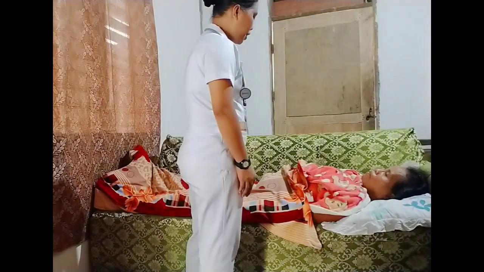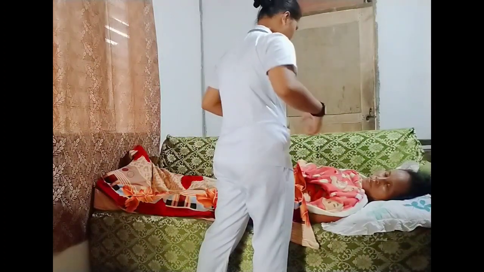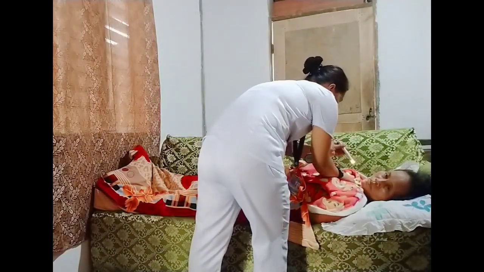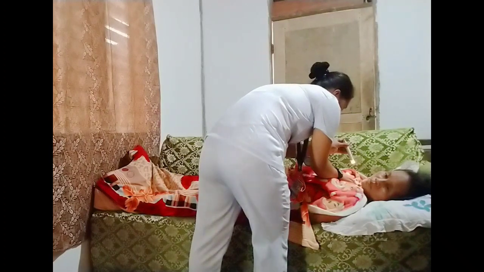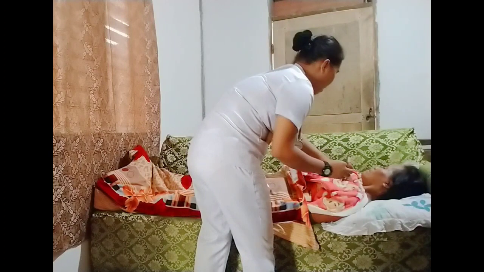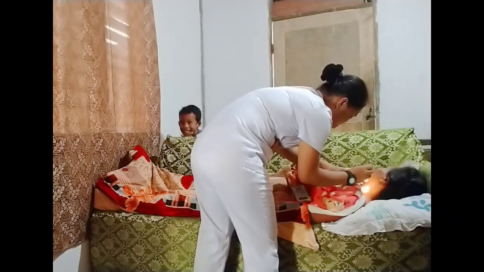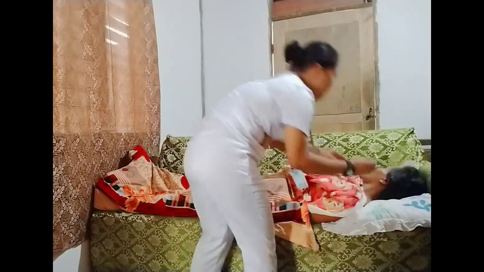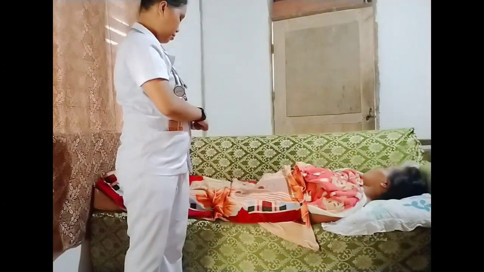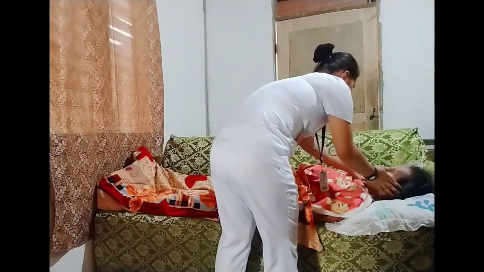So, ma'am, can you turn your neck to the left, ma'am? And also the other side, ma'am, slightly. Measure the vertical distance in centimeters. Bring your neck slightly to the left, ma'am.